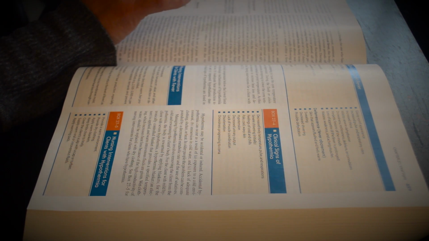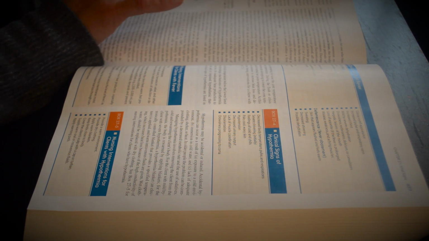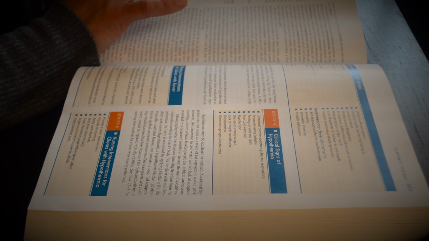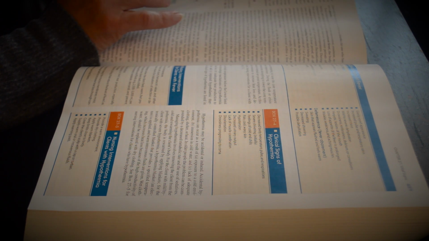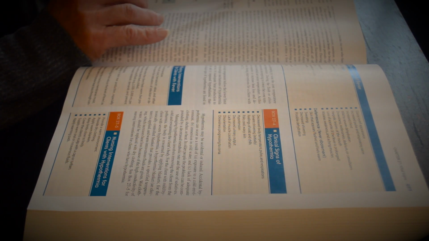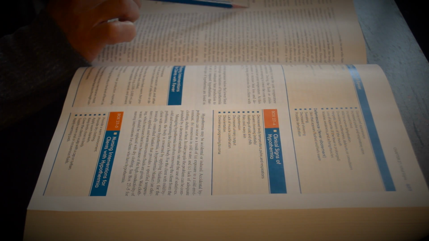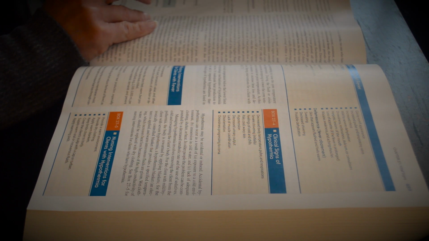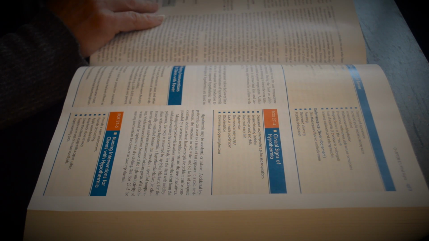And the next section here is titled Alterations in Body Temperature. There are 2 primary alterations in body temperature: pyrexia and hypothermia. Pyrexia.